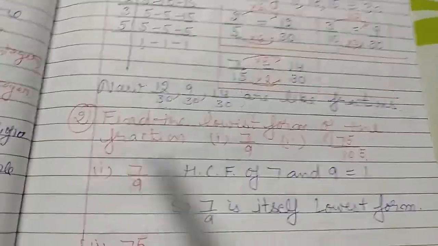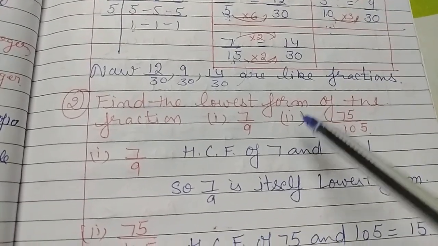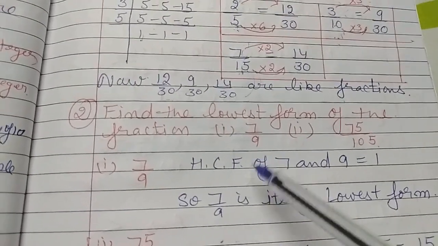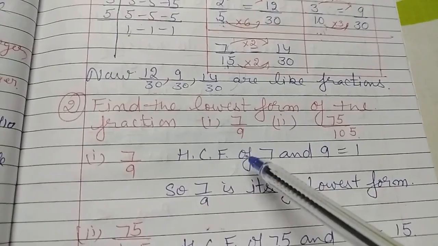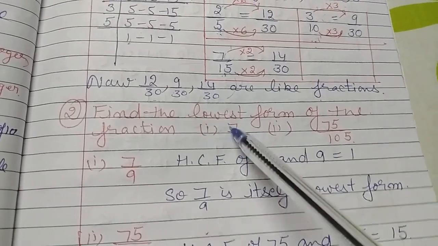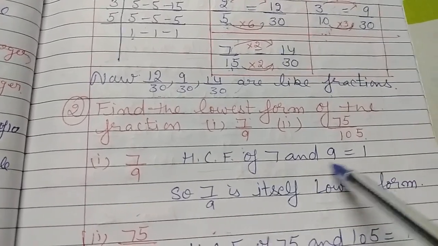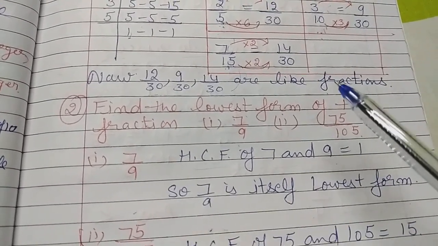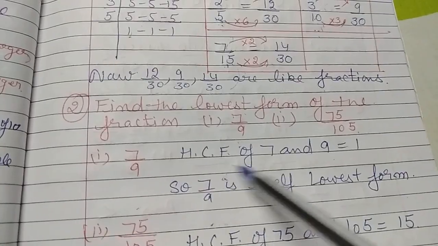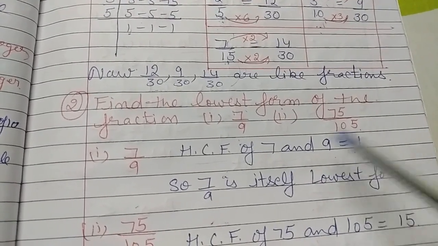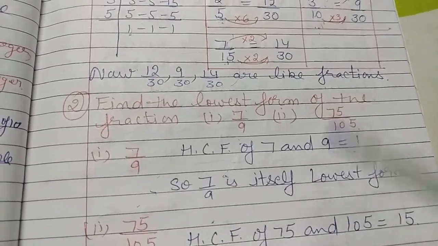Now the question is how to convert any fraction into lowest form. Lowest form means there should not be any number common, other than 1, between the numerator and denominator. Like 7 by 9. When you find the HCF of 7 and 9, there is no common divisible number. So the HCF of 7 and 9 is 1, so 7 by 9 is itself in lowest form.